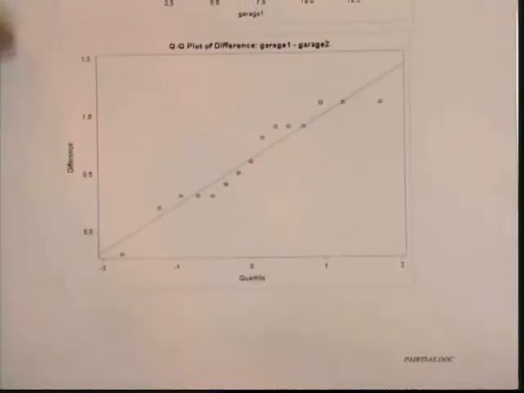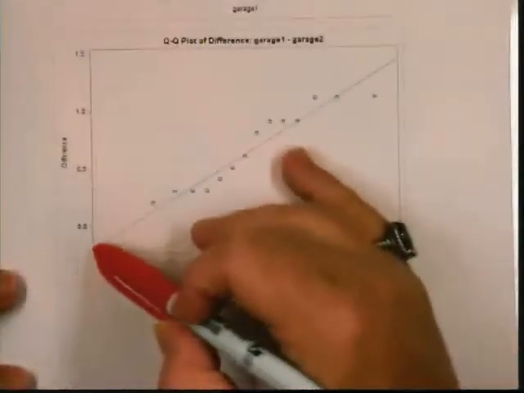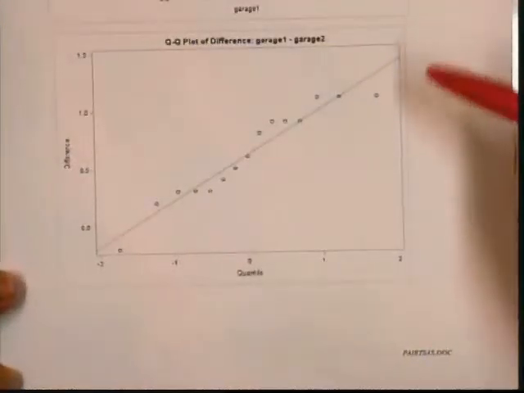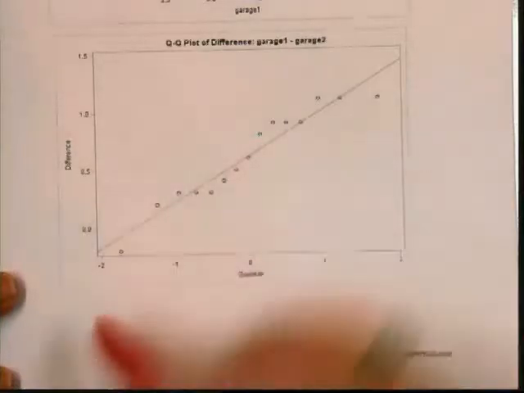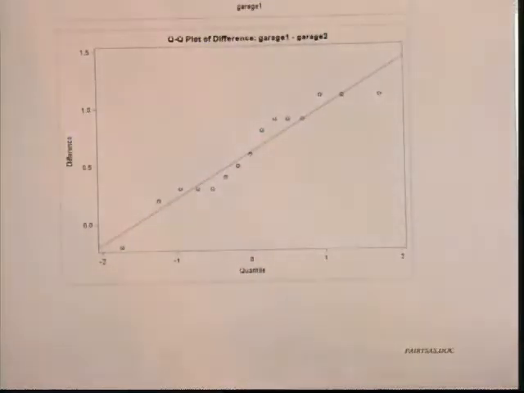A QQ plot, we had one of these off of Proc Univariate when we used a plots option, and it looked really ugly. Okay, this is what they're supposed to look like. We have a reference line at this 45-degree angle. If our data are normally distributed, the data points will tend to lie close to this line. The more severe the departure from normality, the more you'll see these data points deviate from this line.